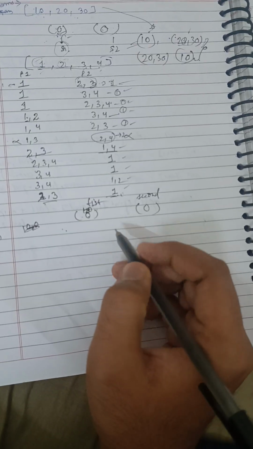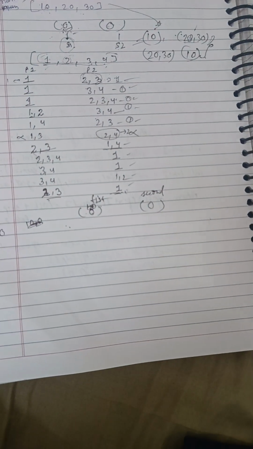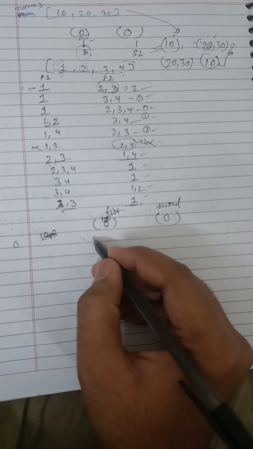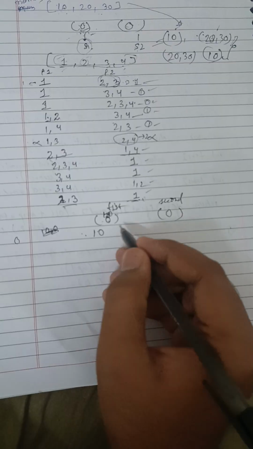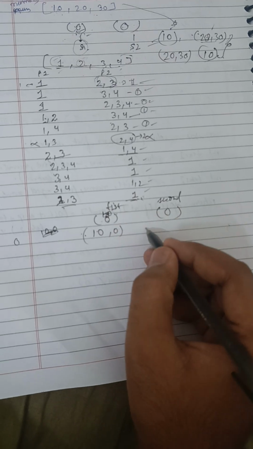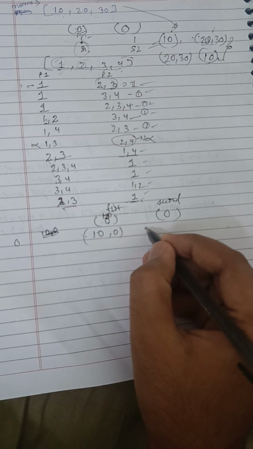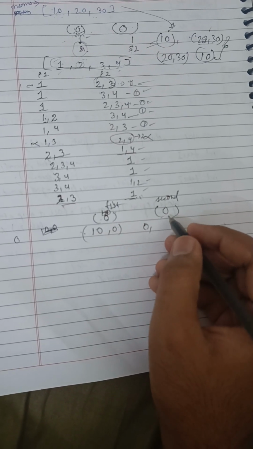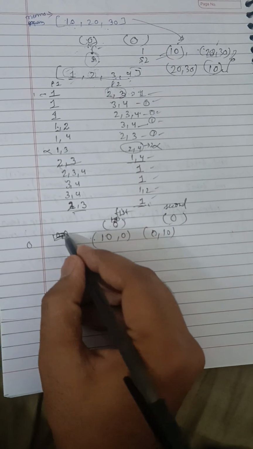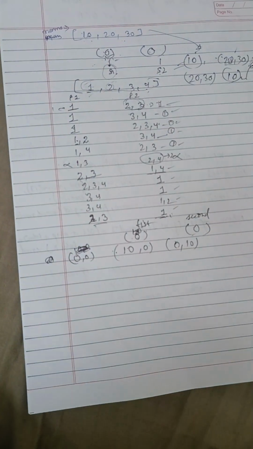So if I try to introduce 10 in my first variable, the current is 0 and the incoming is 10, the result will be 10, and the second sequence is 0. Now what if I try to add number 10 in the second one? Then the first one will be 0 and the second will be 10 comma 0. Of course it will be 10, and the first option was to leave it as it is. I do not select 10 in either of the pair.